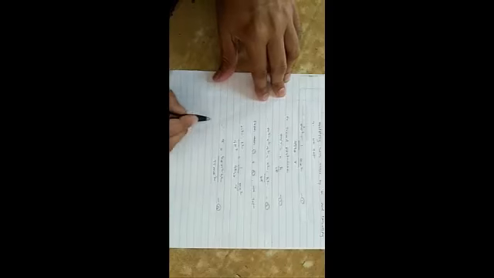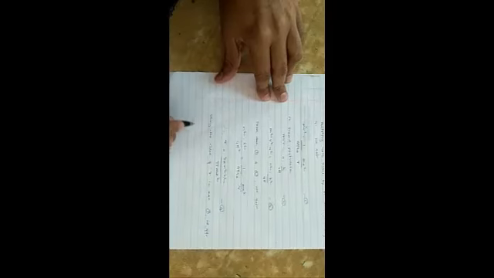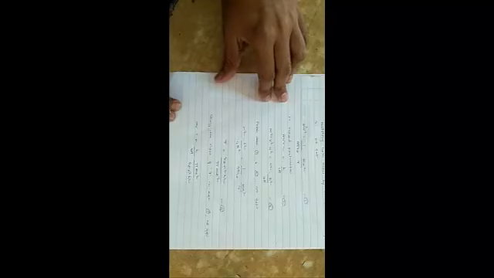Using the value of r from this equation in equation 1, we get mv is equal to n into h upon 2 pi times pi m e square upon epsilon naught n square h square.